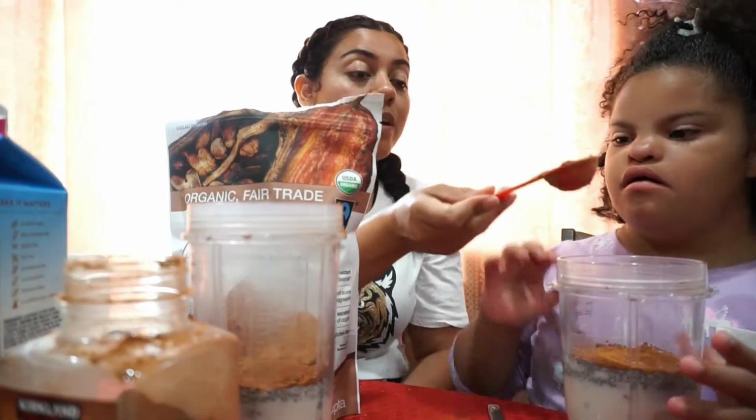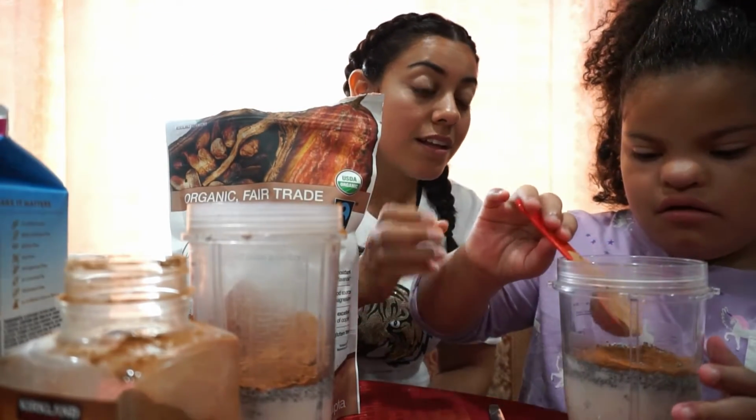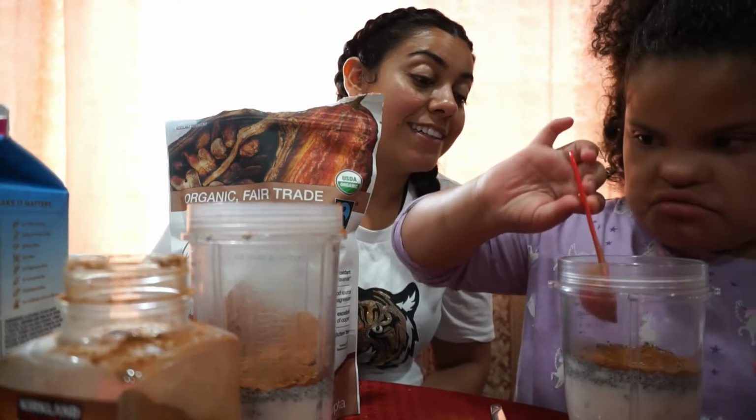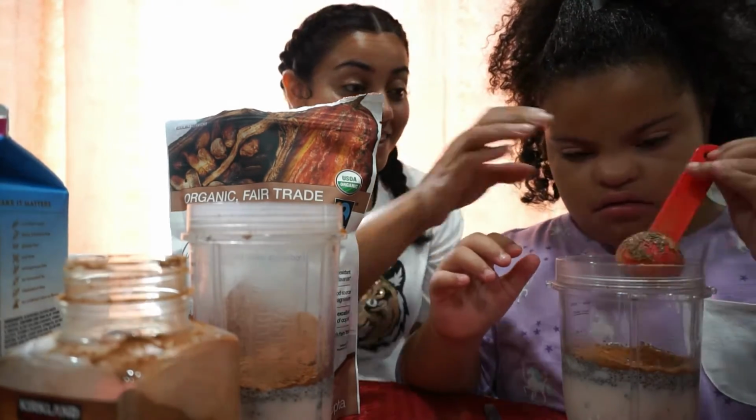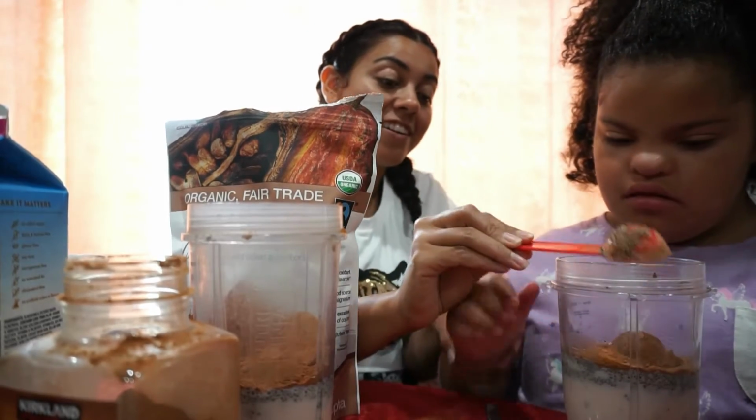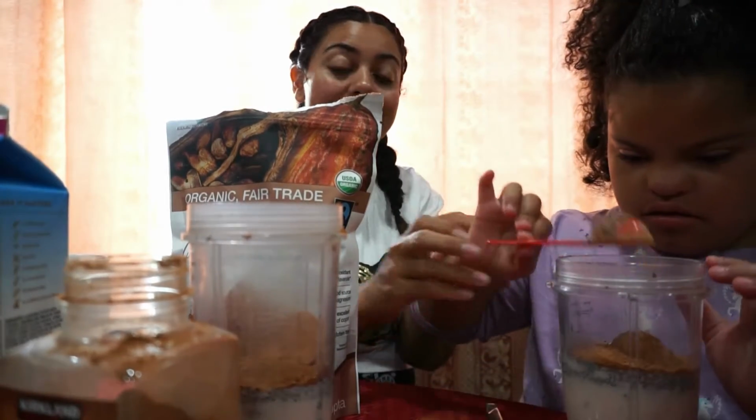Okay, add this cocoa. Coca-Cola? Yeah, add it. It's chocolate. Chocolate? Yeah, we're putting chocolate in there. Right here, look. Good job.